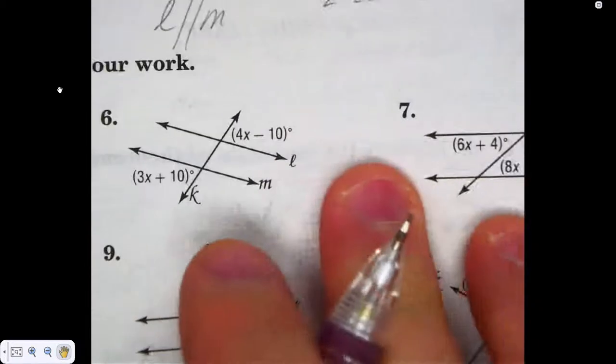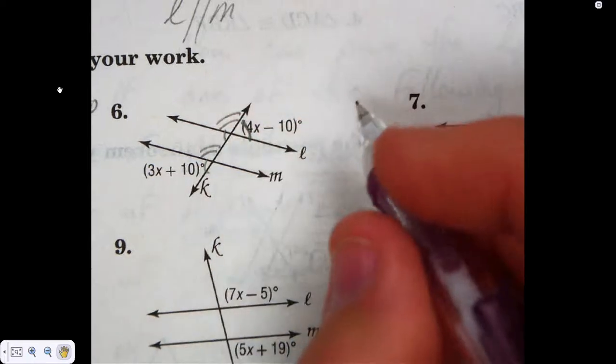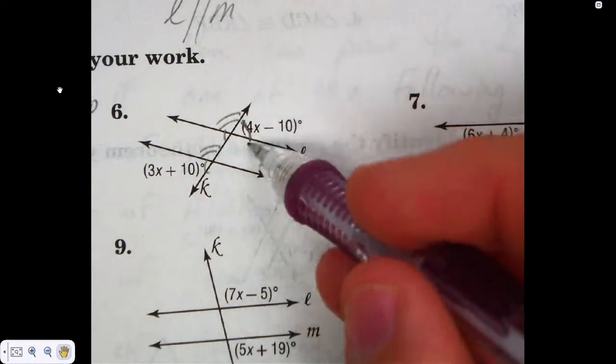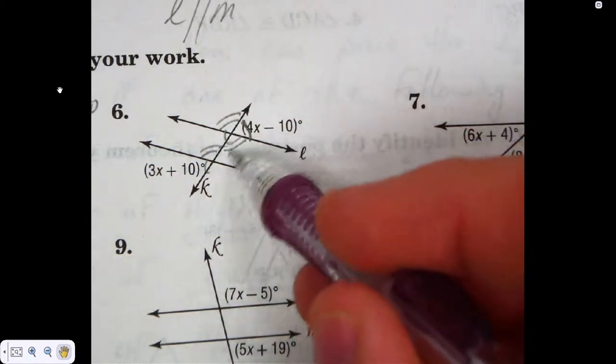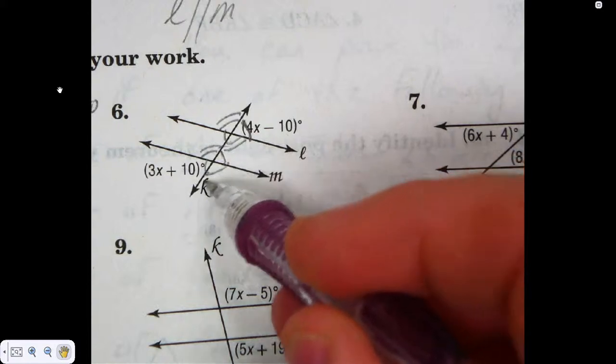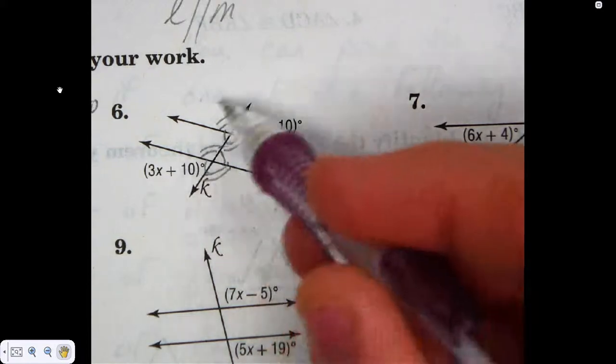Everybody, don't worry about writing it down. Pay attention. If I made this my 1 mark, what would this have to be? 2. This one? This one? This one? 1. What would this one have to be? This one? This one? See how easy it is just to go around like that?